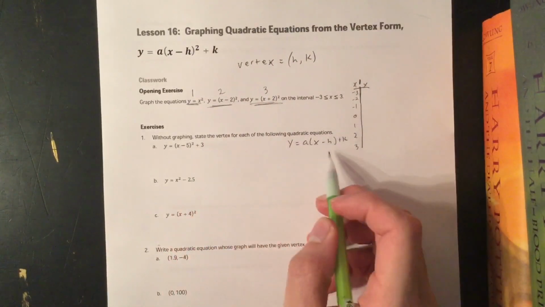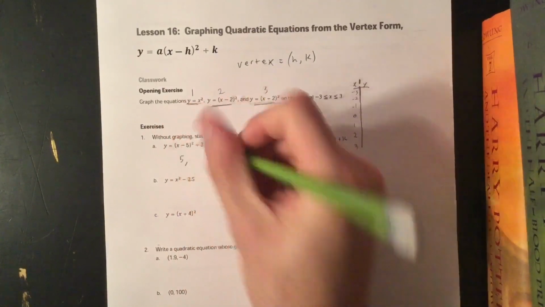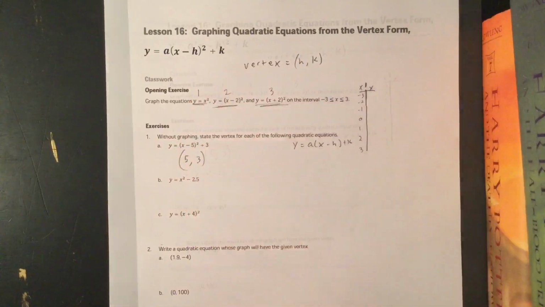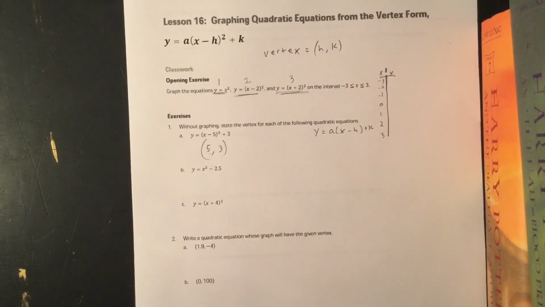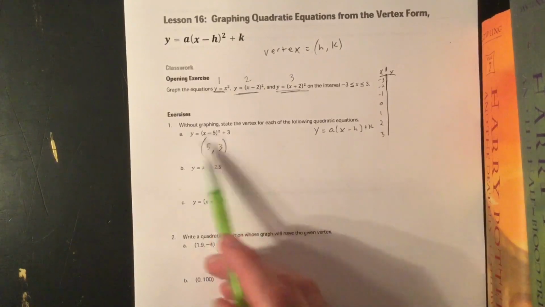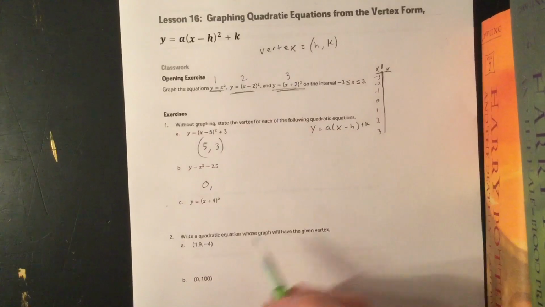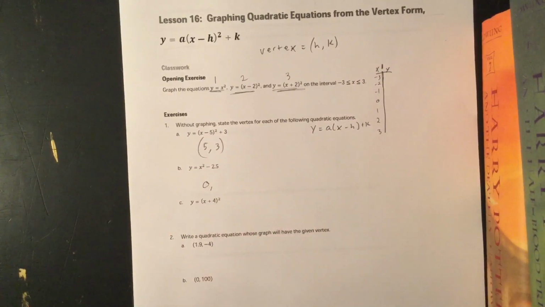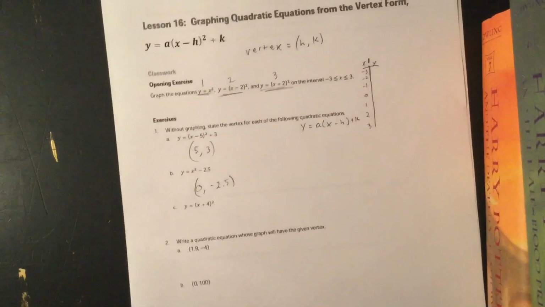Okay, so this one, our h value is going to be right here. That's 5. So we have 5 comma, and our k value will be this 3. And then for this one, our x squared is not being added to. There's nothing on the inside of the parentheses, so this is just going to be 0. Our h would be 0. And then we look for our k value. Our k value is on the outside, and that's going to be negative 2.5. So that's where we plug it, 0 comma negative 2.5. That would be our vertex.